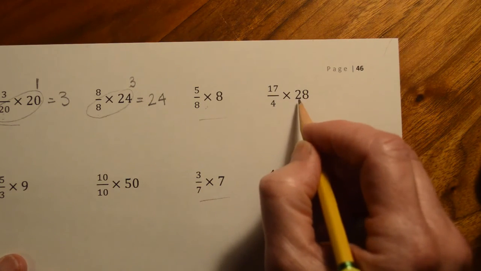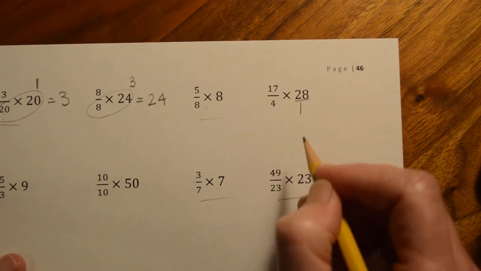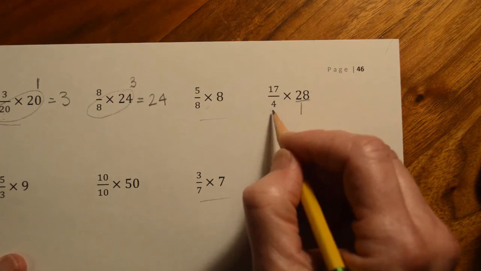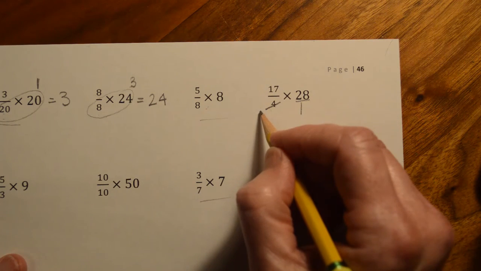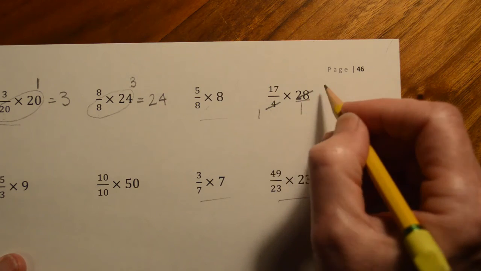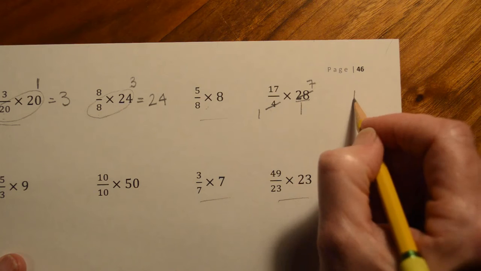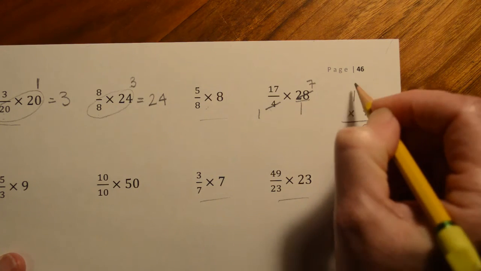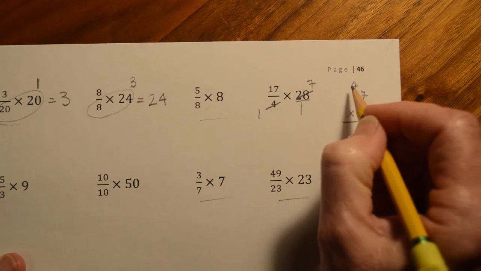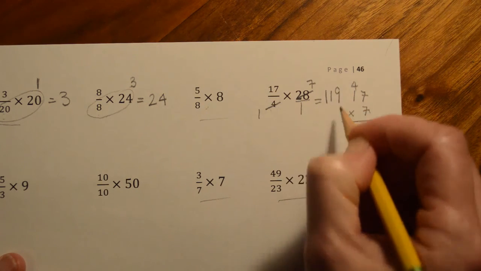But this time, let's do the newer method where instead of calling this 28, we call it 28 over 1. And then we cancel first. All right, so we would say how many 4s are in 4, 1. How many 4s are in 28? 7. And then we multiply across. 17 times 7. 7 times 7 is 49. 7 times 1 is 7. Plus 4 is 11, so this would be 119.